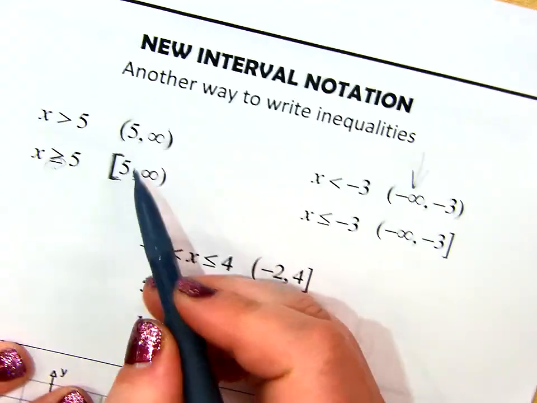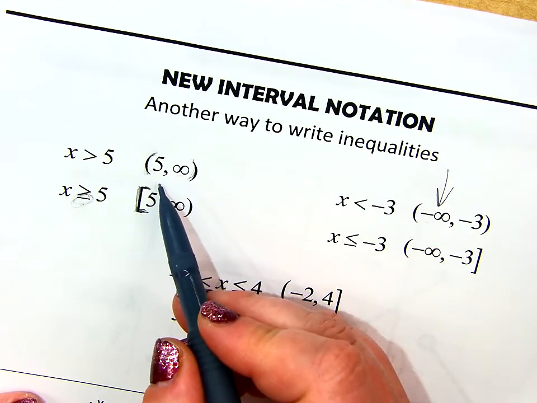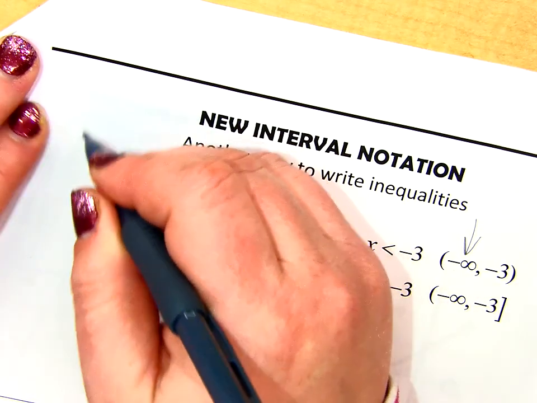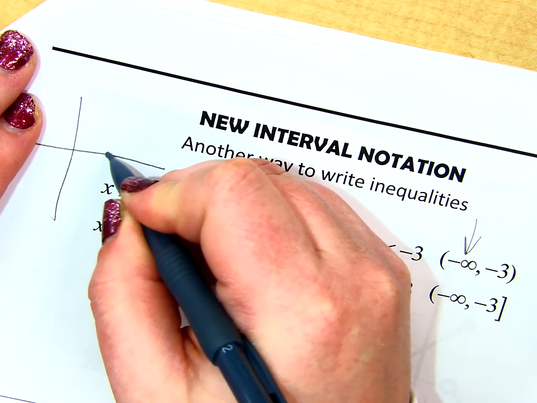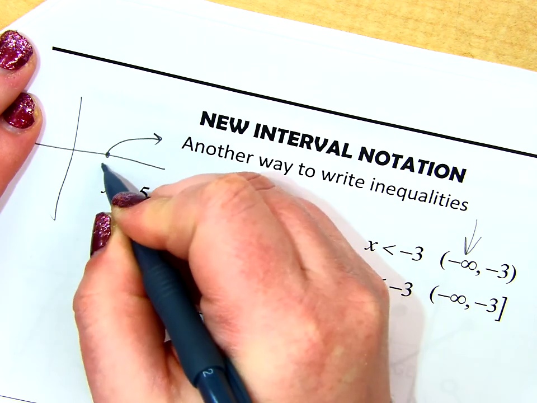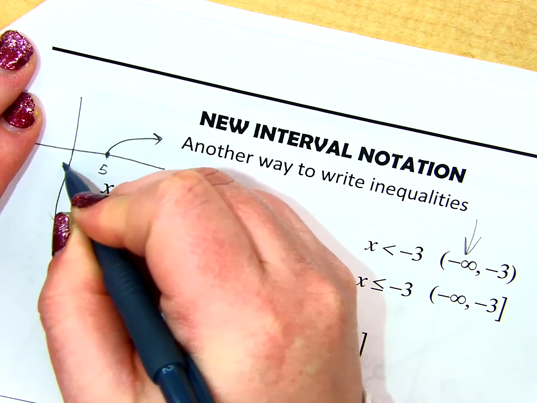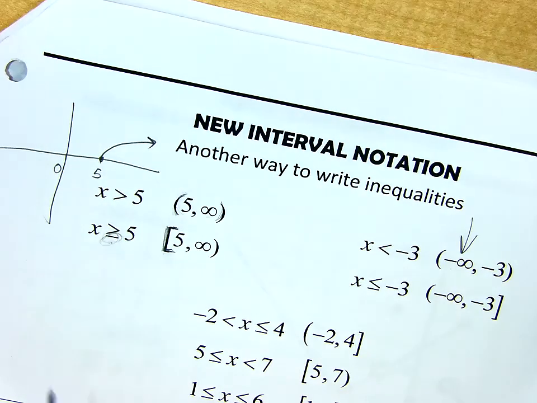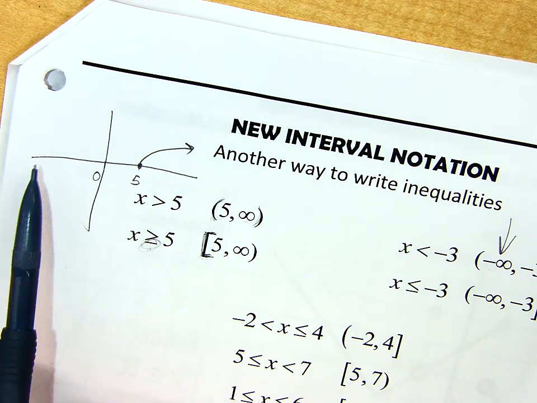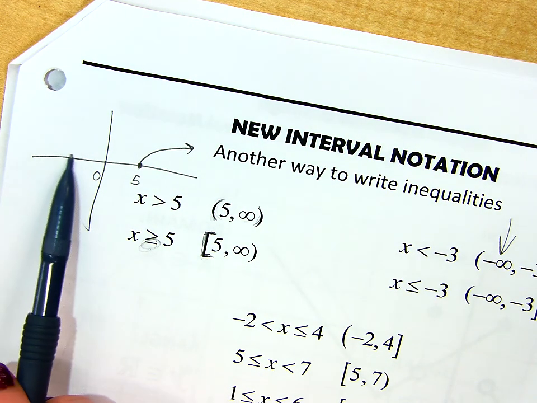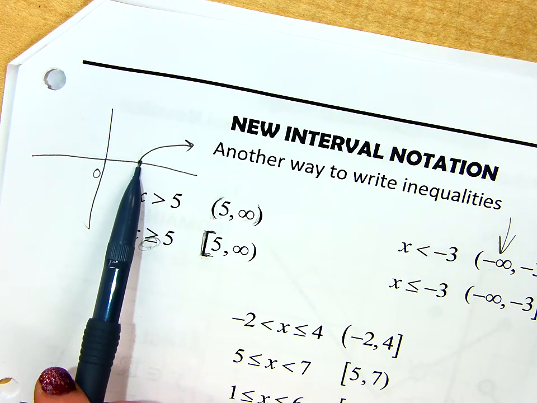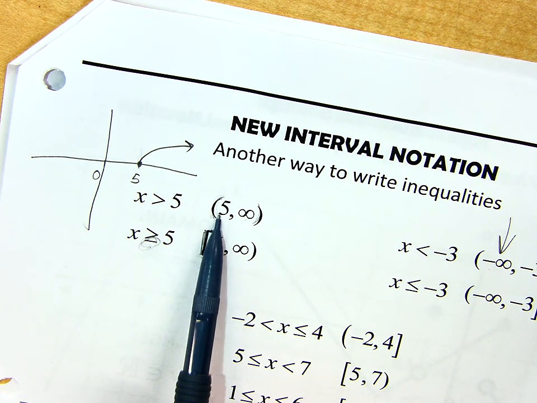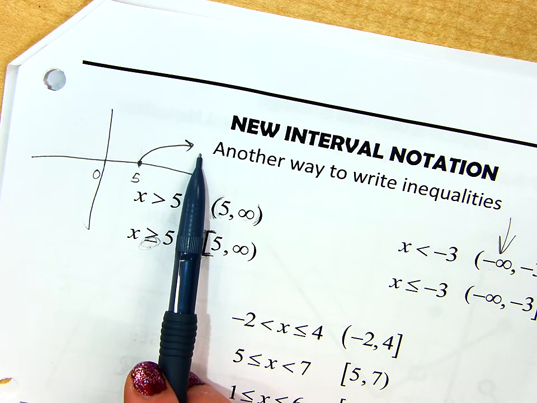So on this one, if x is going to be greater than or equal to 5, think about what that graph might look like. If you had the domain that was, say, something like this, right? So that's 5. There's 0, right? So if I'm trying to give this domain using this notation, coming in from the left, the first thing that I hit is a 5. So that number comes first. And then I go off to positive infinity.